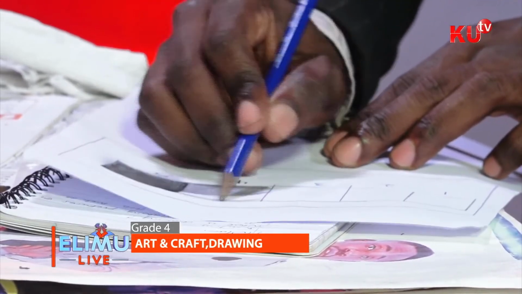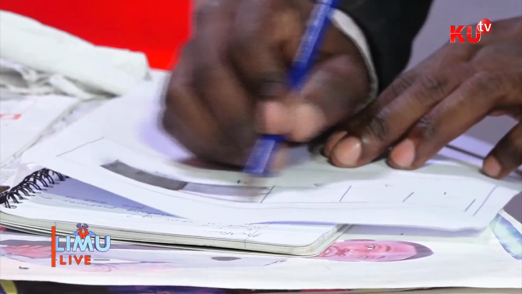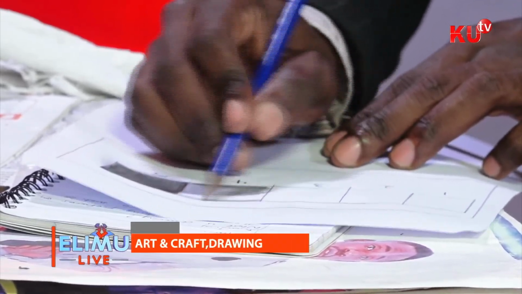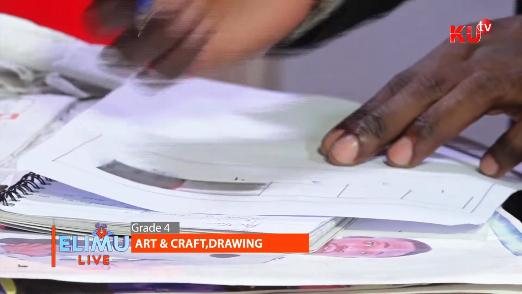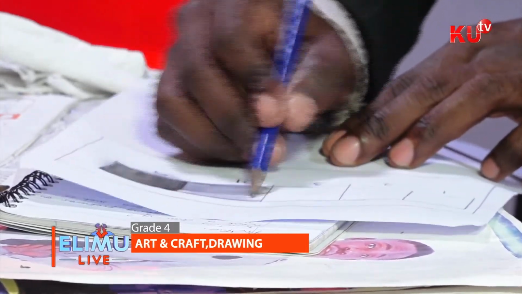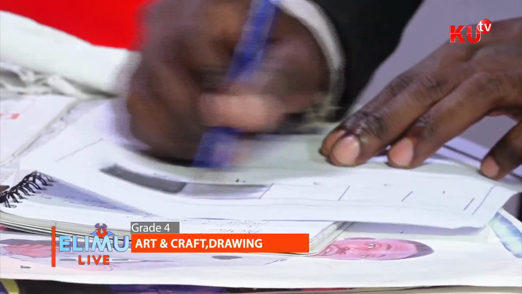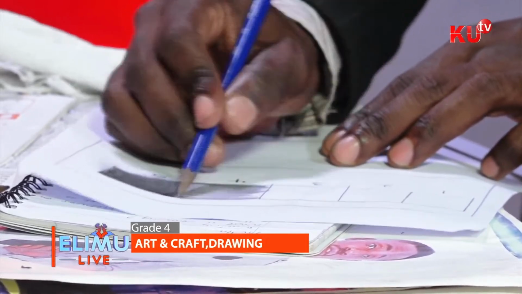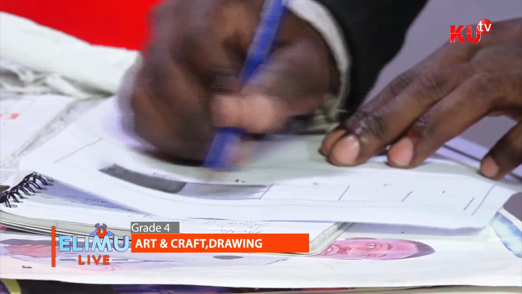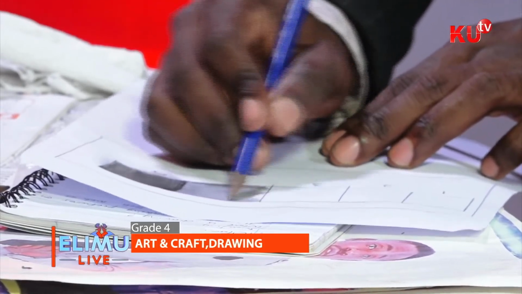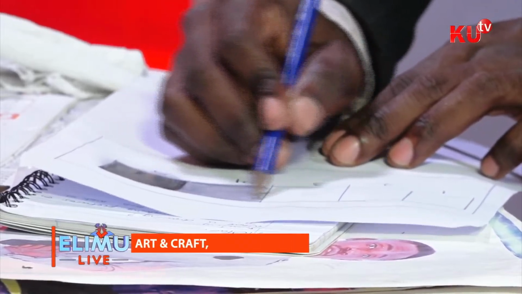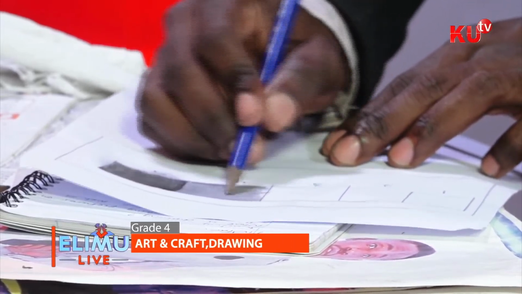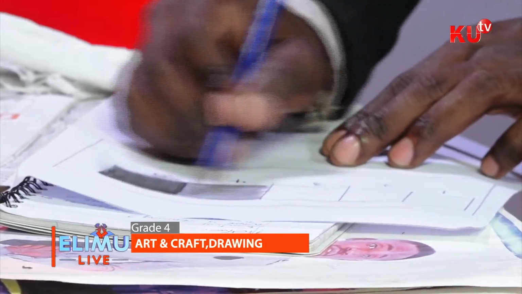Your shading should begin just next to the line to avoid shading the next box. We are now moving towards the light, and our boxes are now becoming lighter.